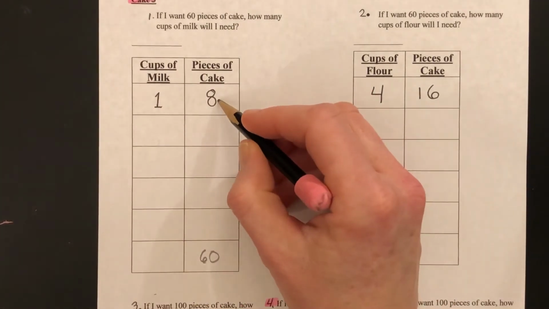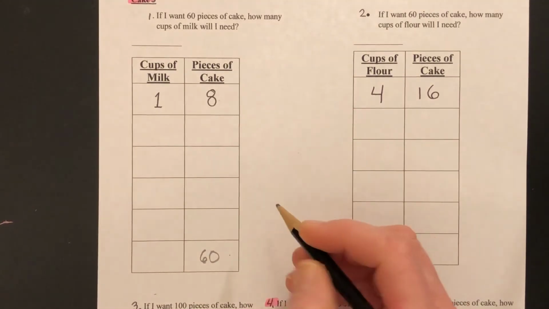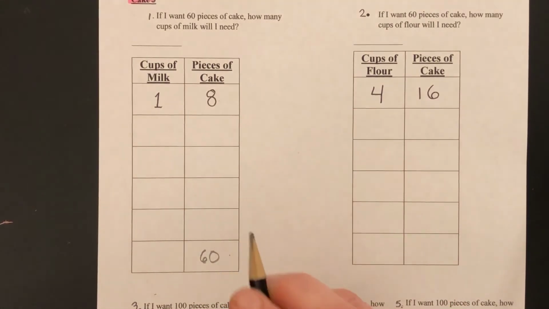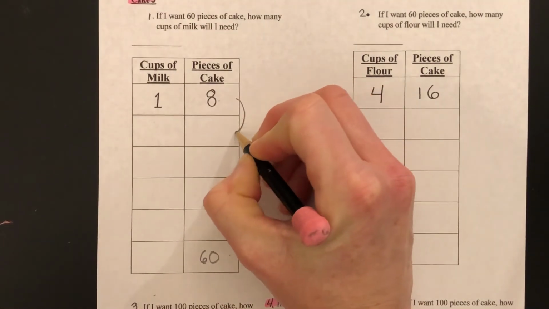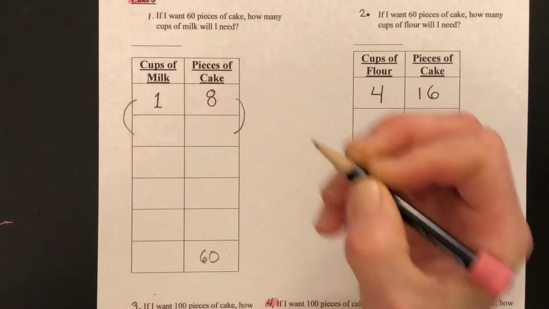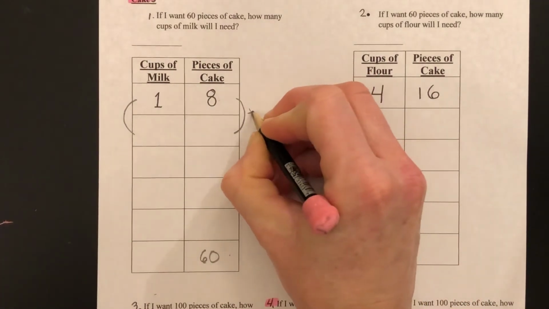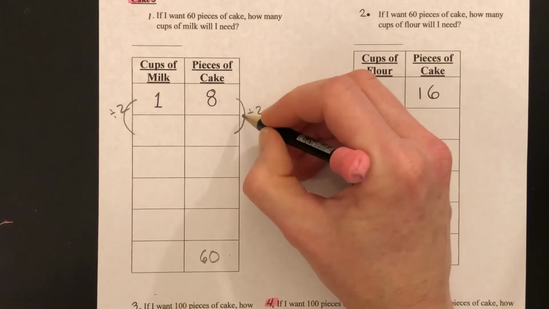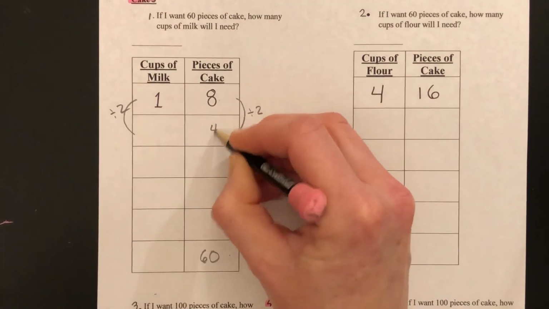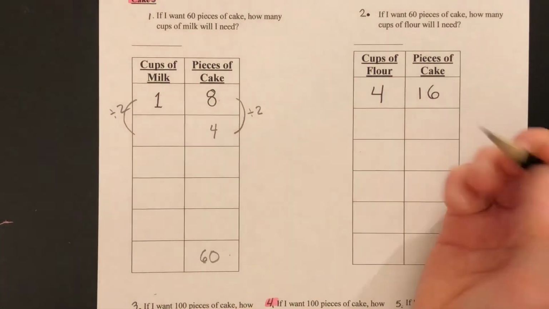Now, unfortunately, 8 does not go into 60, but 4 does. So I'm going to divide each of these by 2. When I do that, 8 divided by 2 is 4. 1 divided by 2 is 1/2.